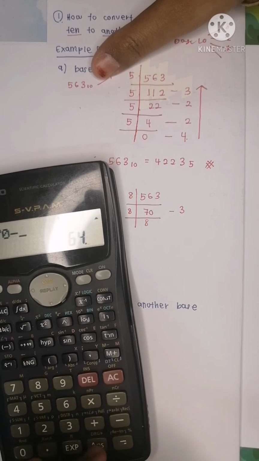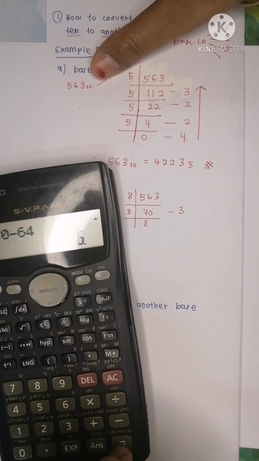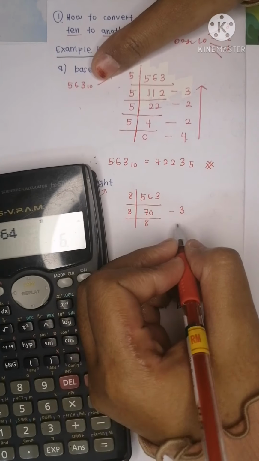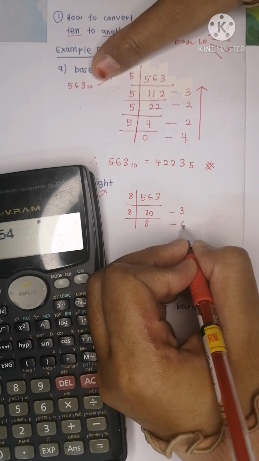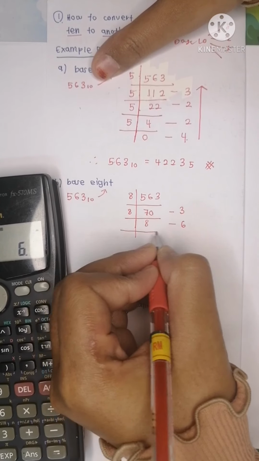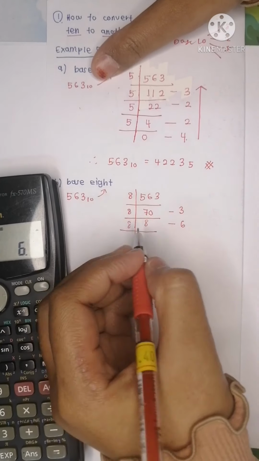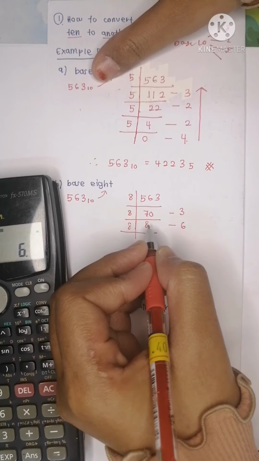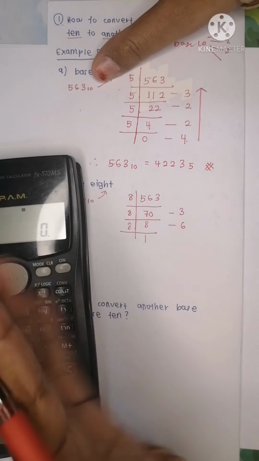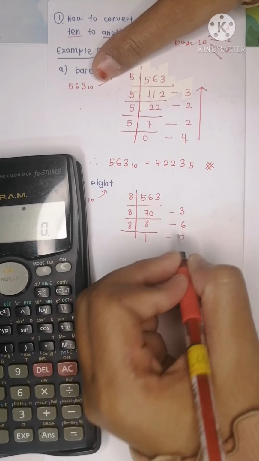So 70 minus 64, you got 6. So this one, the remainder is 6. And then divide again by 8. And then you got 1, right? 1 times 8, 8. So there is no remainder, 0.